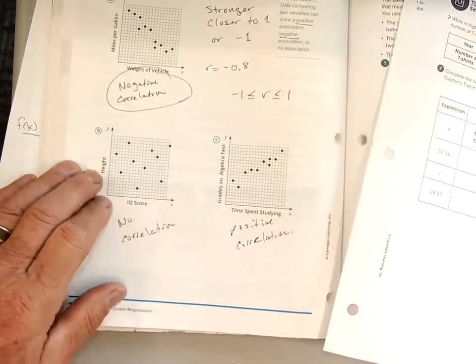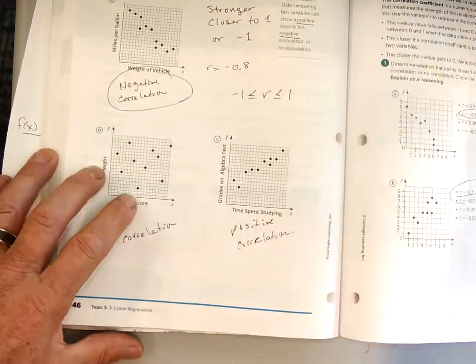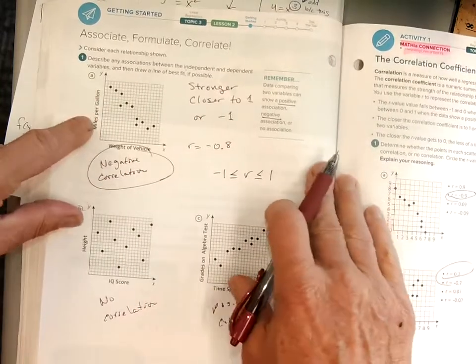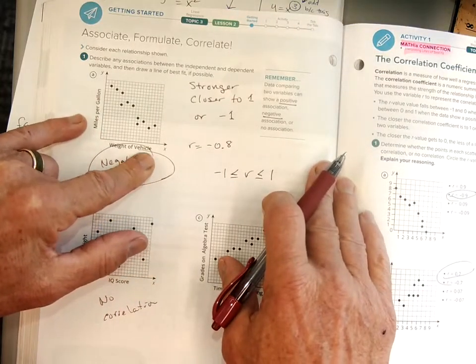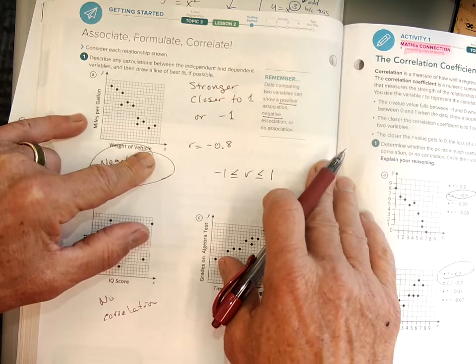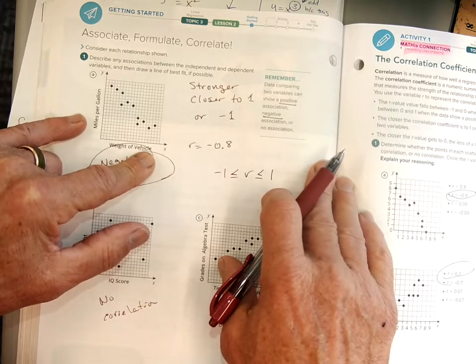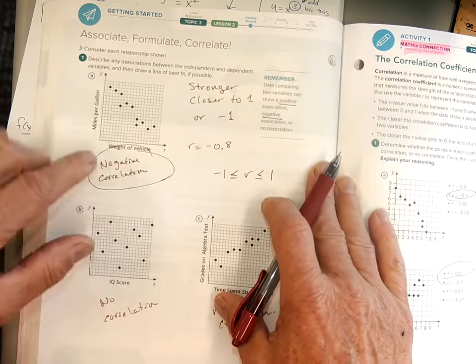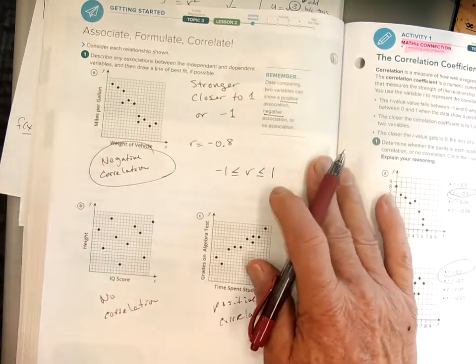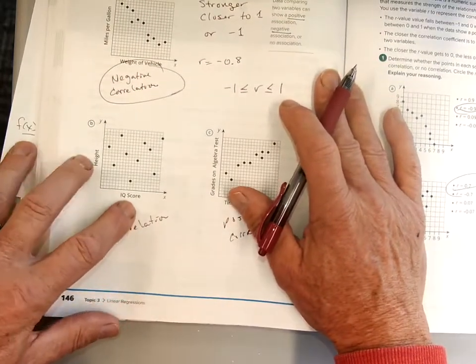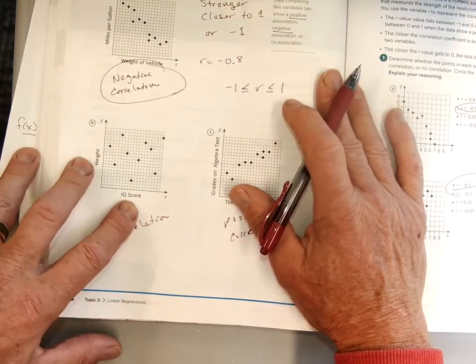We looked at this one. Miles per gallon and weight of vehicle: the heavier the car, the less gas mileage it's going to get. That seems correct. A big, huge dump truck is not going to get very good gas mileage, okay? A little tiny, lightweight car is going to get probably pretty good gas mileage. Now let's look at this one. IQ and height, there's no way. Tall people, short people, IQ has nothing to do with it.